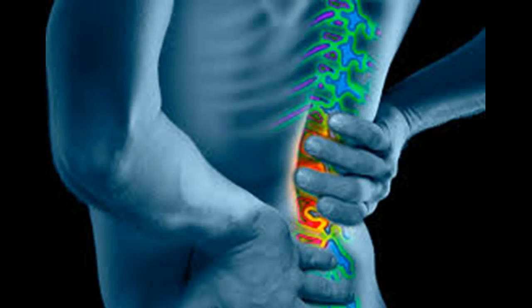Lumbar post-laminectomy syndrome. Flat back syndrome is commonly seen in people who have a prior history of having undergone lumbar laminectomy or other surgeries to decompress the nerves in the lumbar spine for treatment of lumbar stenosis. Such procedures can cause a decrease in lordosis and hence cause flat back syndrome.